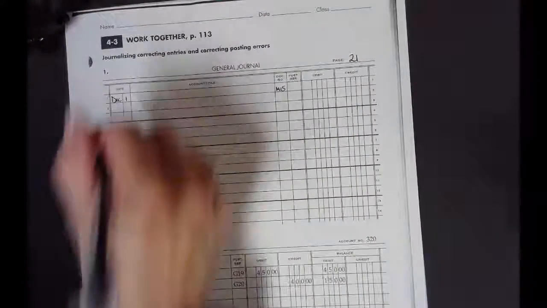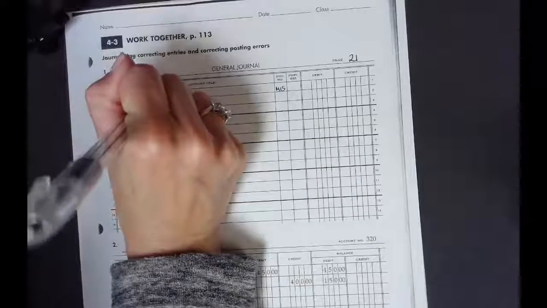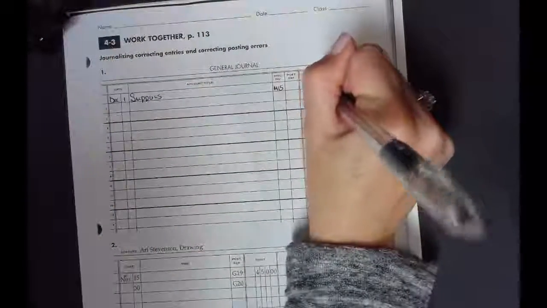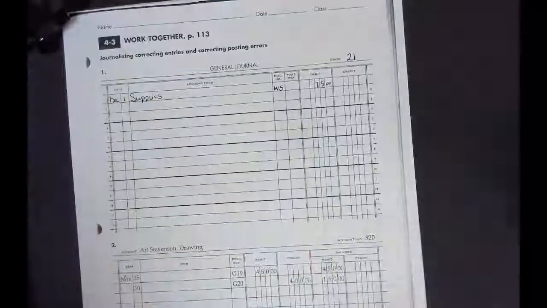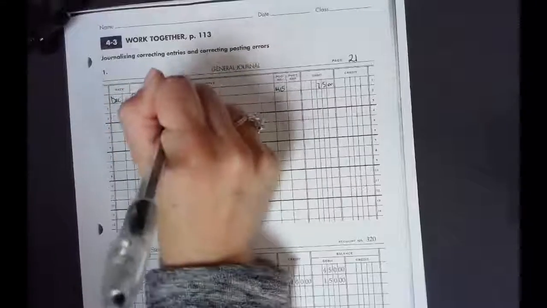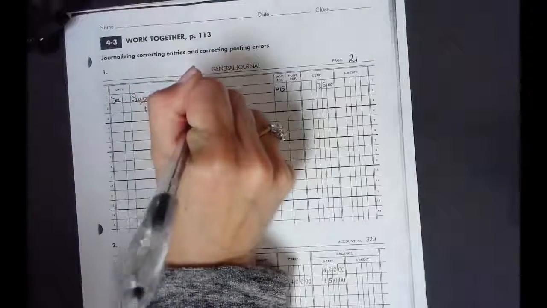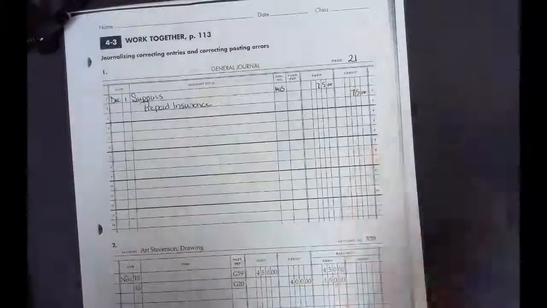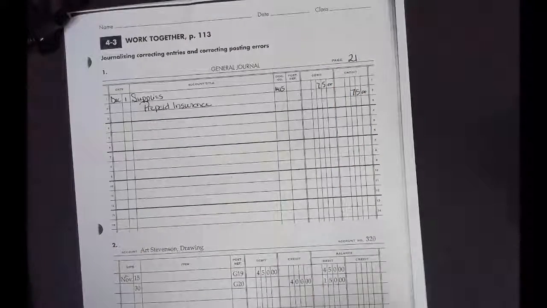Now, we should have debited supplies before, so we're going to go ahead and do that now for $75. And we are going to credit prepaid insurance because they got the debit accidentally in the first place. So when we give them a credit now and post, it'll wipe it out to zero and it's like it never happened.